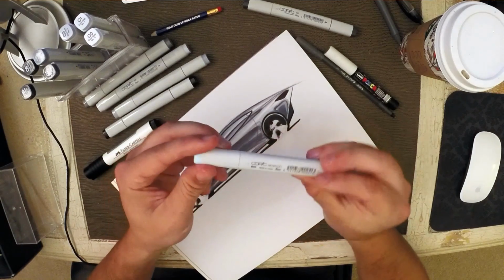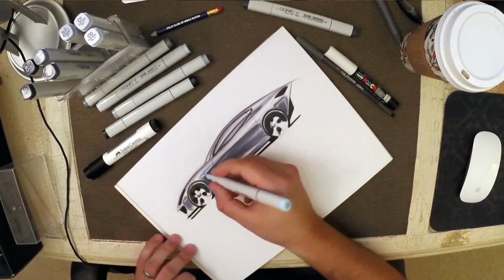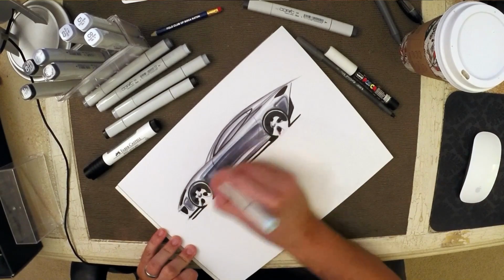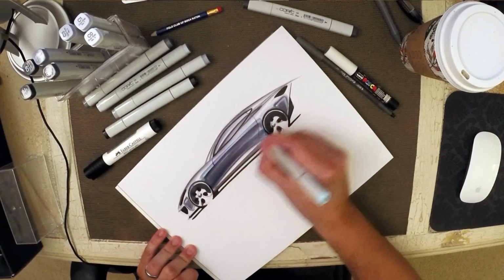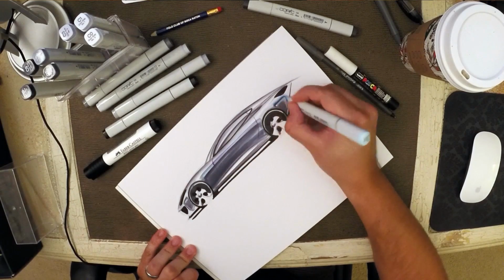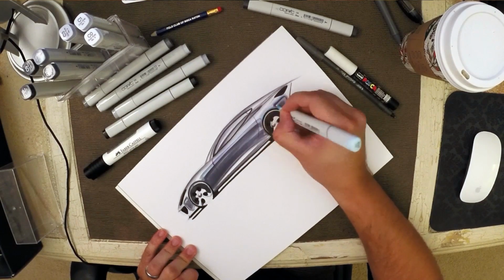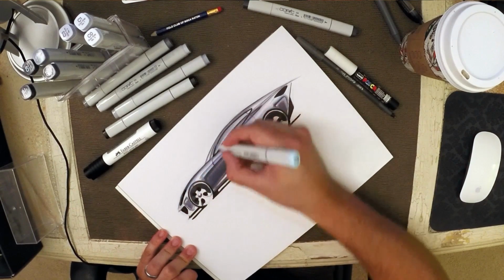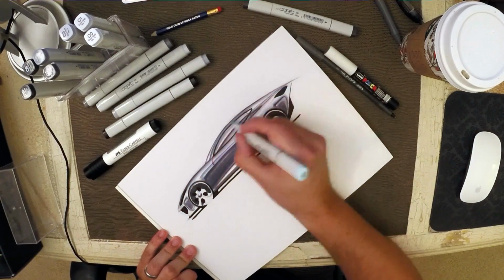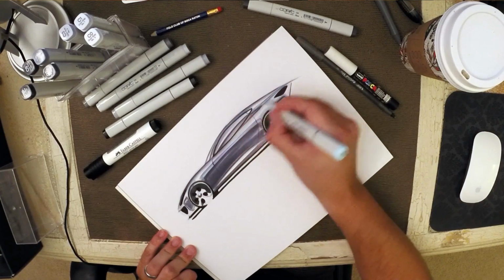So I'm going to put some blue in the reflections just to make it look a bit more interesting than just gray. And this is a really light blue, so it doesn't really affect the gray. It's just showing the sky being reflected in the body of the car.